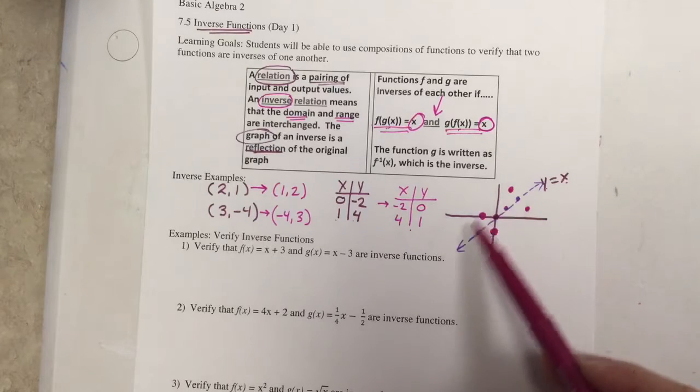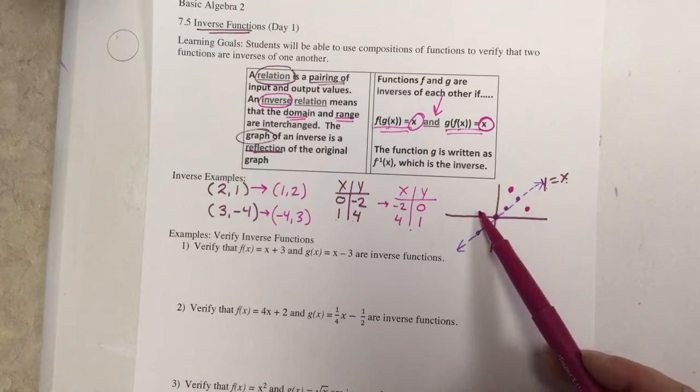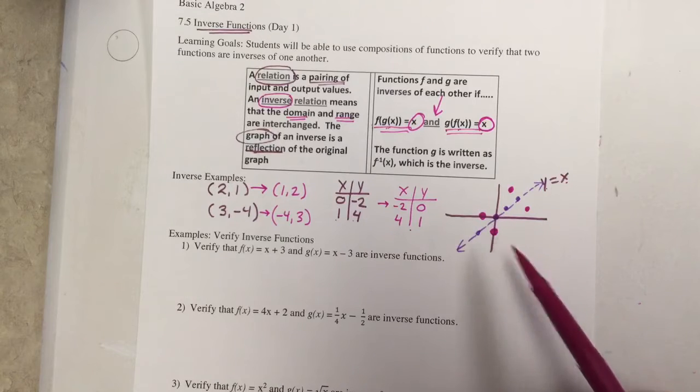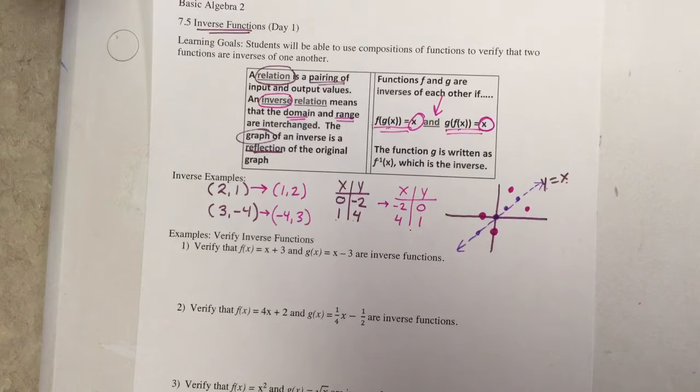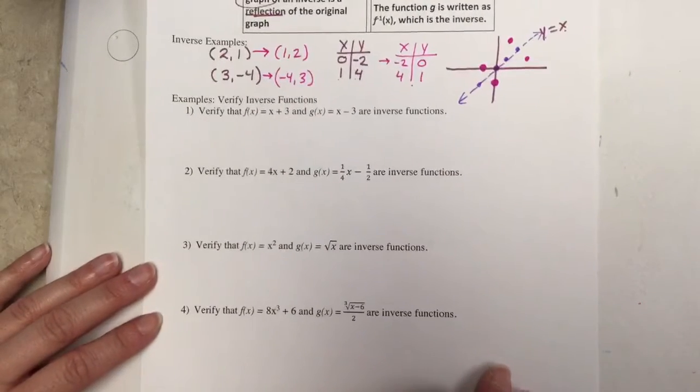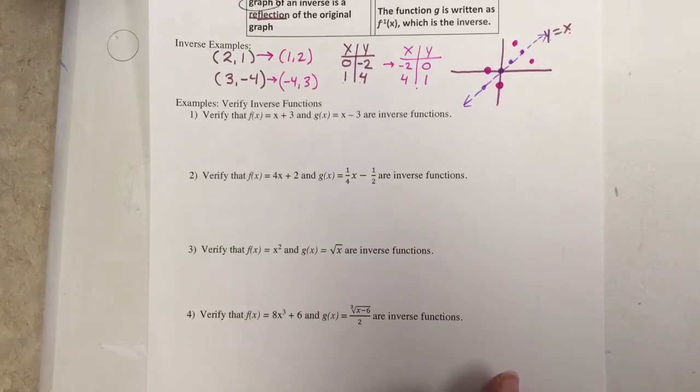If you graph it, the second one would be a reflection over that line. So today our goal is simply to do the verification process. I have 4 examples for you, and then you can go ahead and try some on your own.